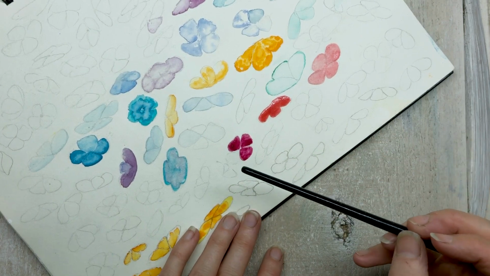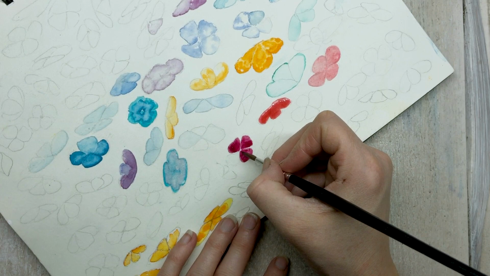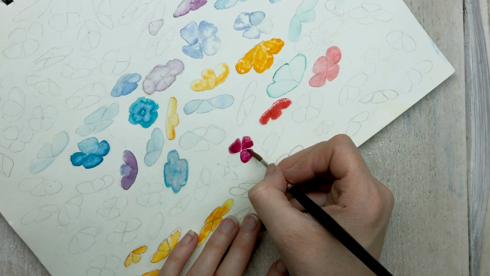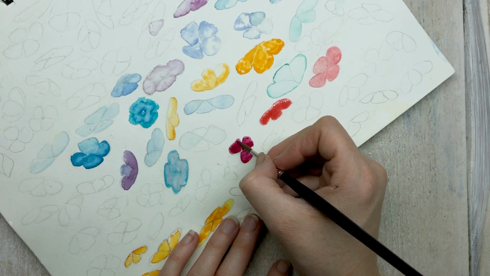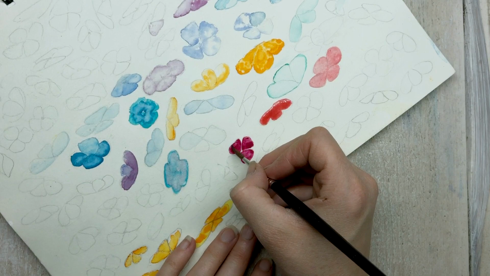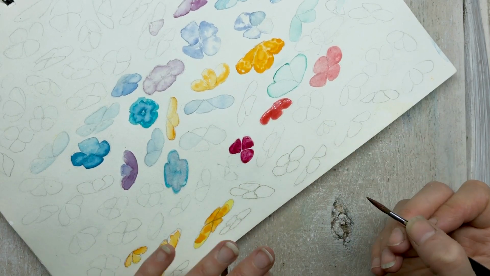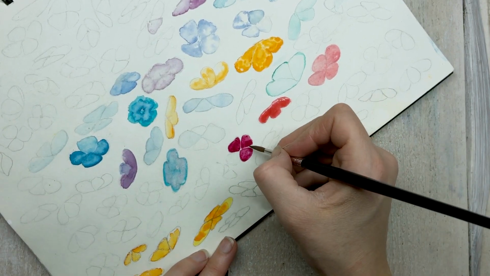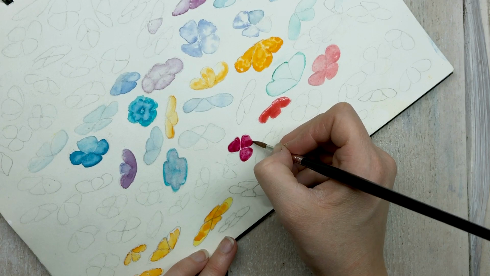Now, can you guys see that there's two tones in here? One side is dry and one side isn't. If I leave that and let it dry at different rates like that, because the outer edge is already dried, but the center is not, then I will end up with a line. But if I go around and just re-wet those edges, it will all dry at the same time and I won't end up with any hard edges in the middle.